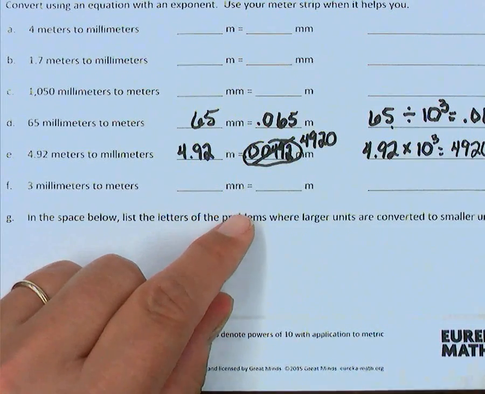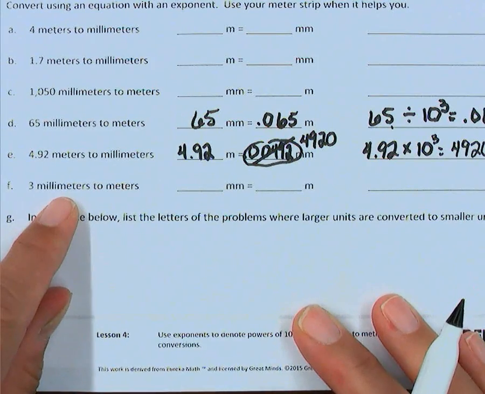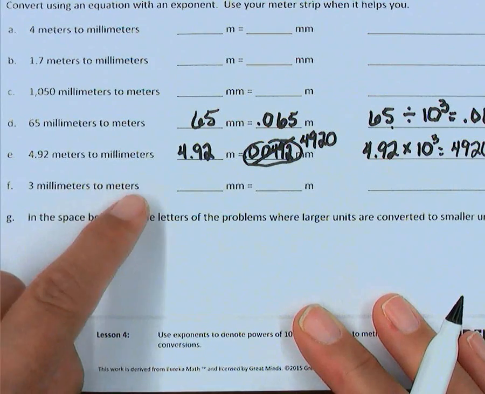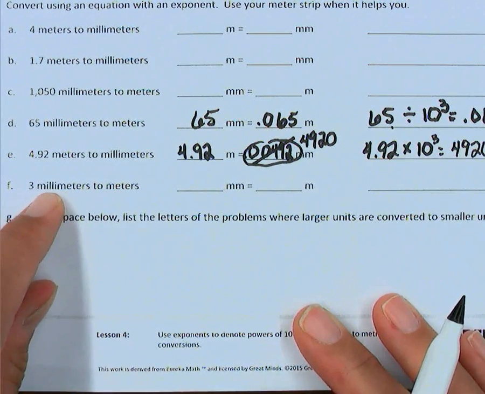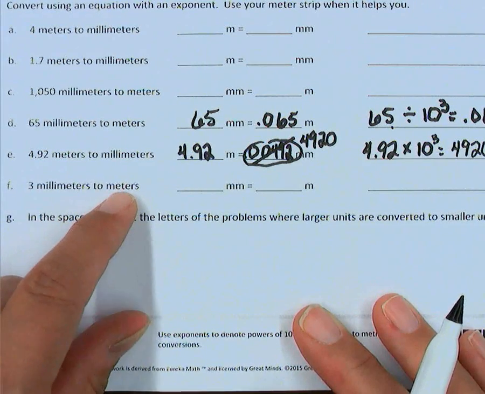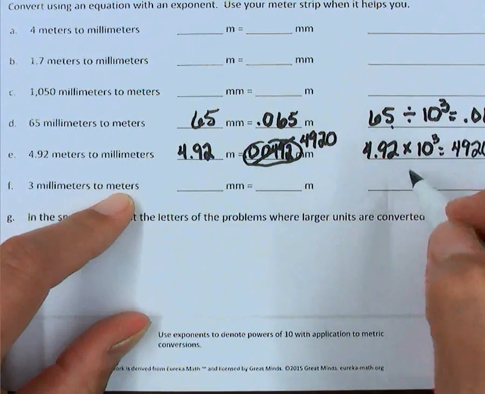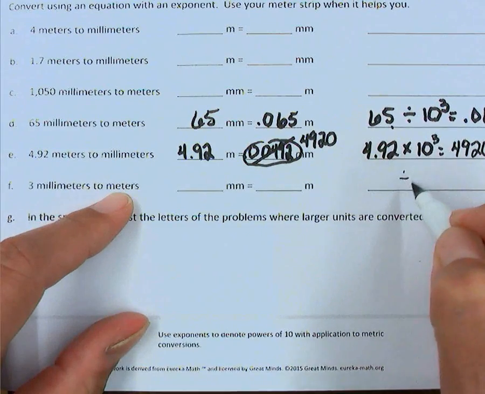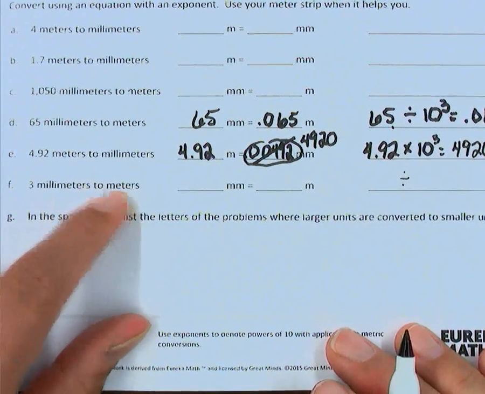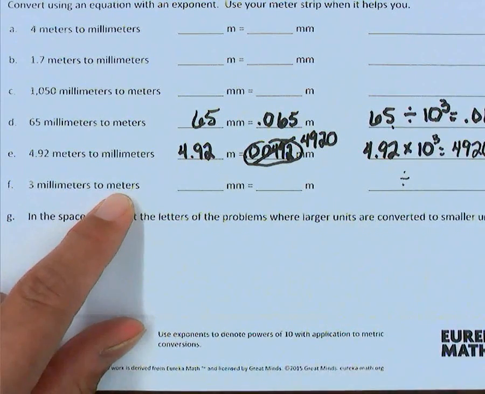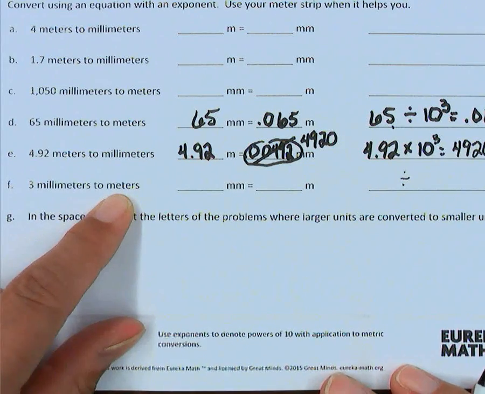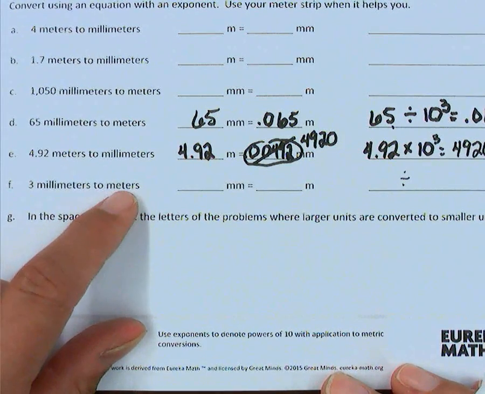So in this case, we're going 3 millimeters to 2 meters. We're going from something small to something big, so it's only going to be part of that big thing. So I'm going to start by knowing that if I'm going from something little to something big, using our notes, we were dividing, because it's only going to be part of a meter.